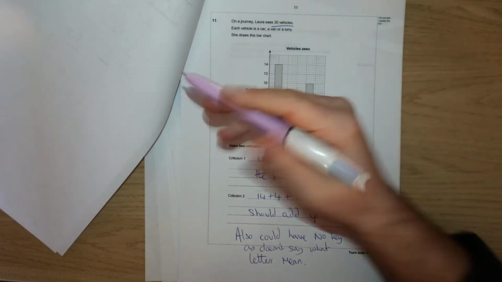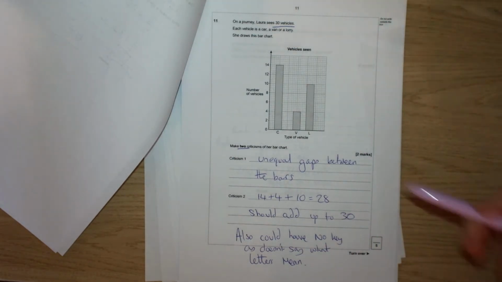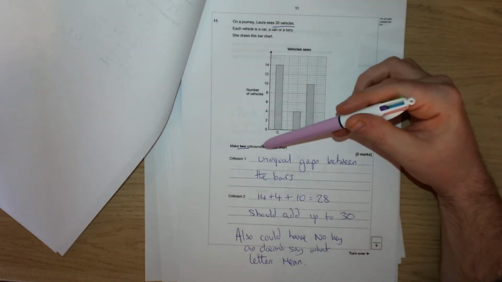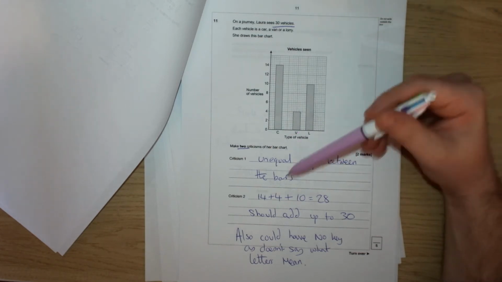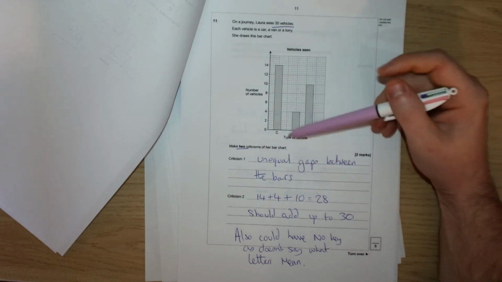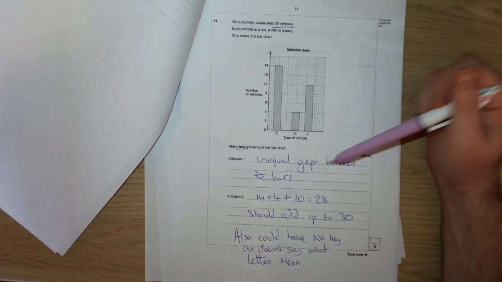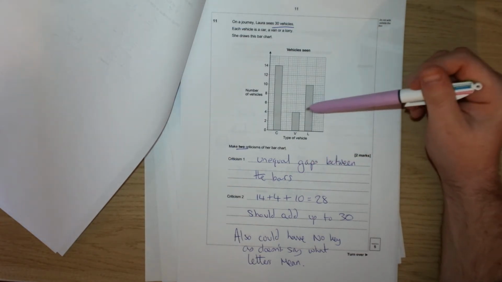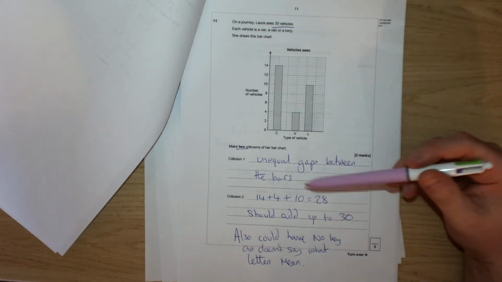Make 2 criticisms, so they've got to be different because it's worth 2 marks, so I can't write the same thing twice. Criticism just means mistakes, errors, things that are not right in it. So there's 3 potential different ones we could say. So unequal gaps between the bars, first of all, because the gap there and the gap there isn't equal. You should always have equal width bars and equal gaps between the bars with discrete data.